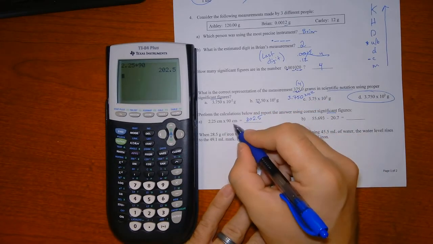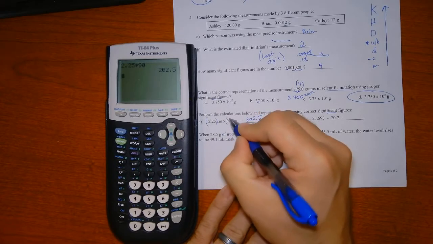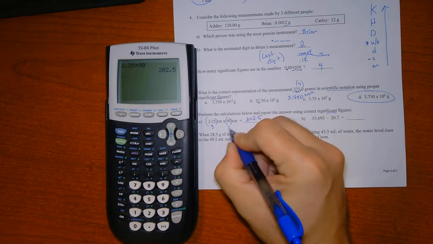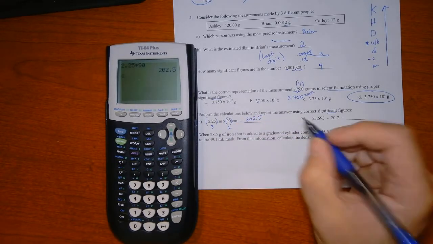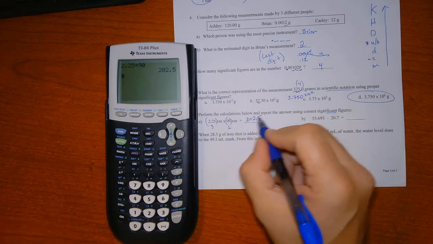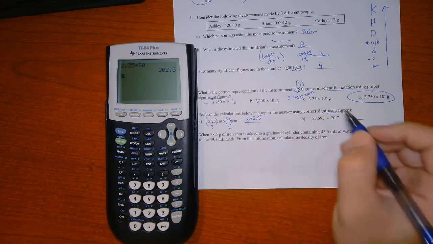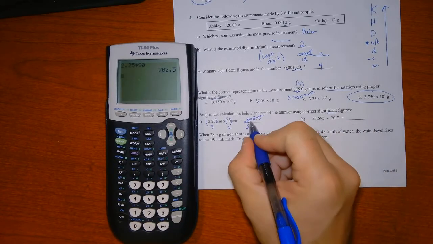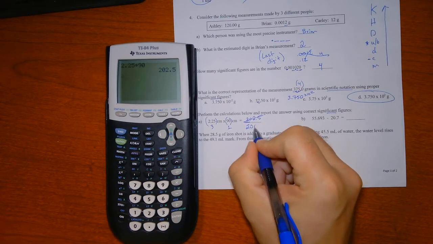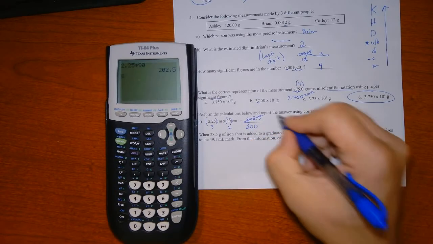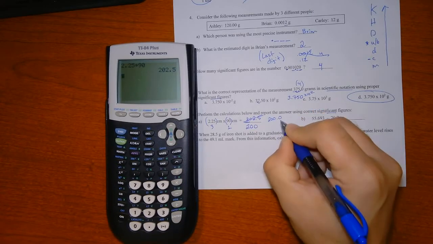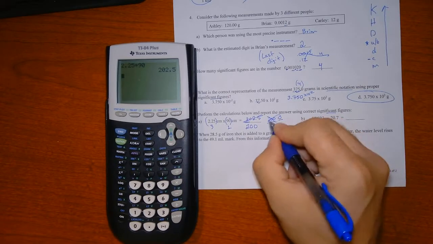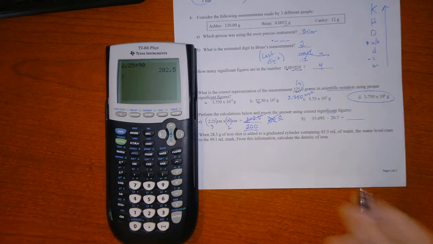Because I multiplied these, I'm looking at all of them to apply my weakest link rule. This one has 3, this one only has 1. That 0 is a placeholder, so I can only report one sig fig over here, and there it is. So 2 is not my answer because I forgot these placeholding zeros. 200 is my answer. If you put 200.0, you've now created another sig fig and sandwiched all of these, so there's 4, not 1. So that is incorrect. 200 is your correct answer.